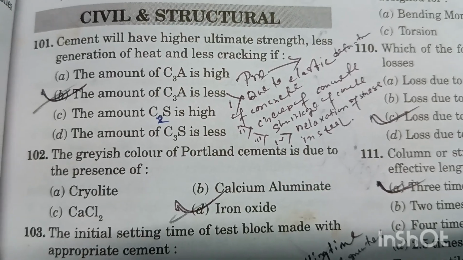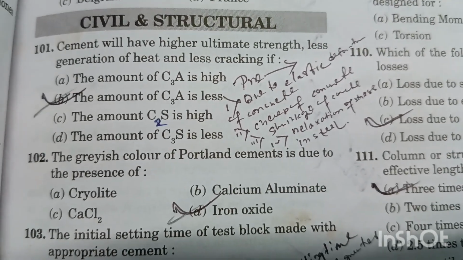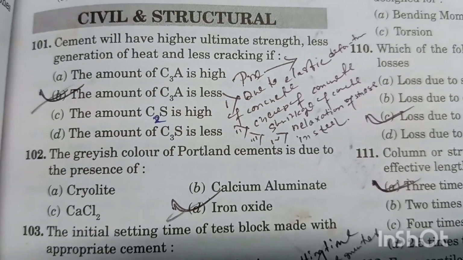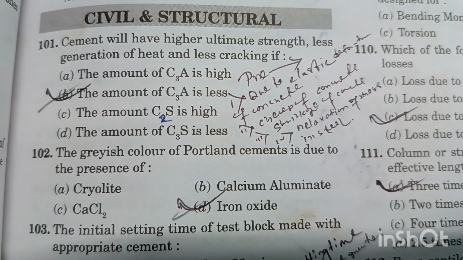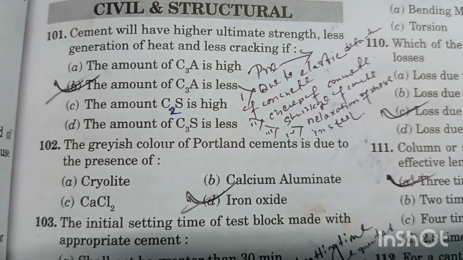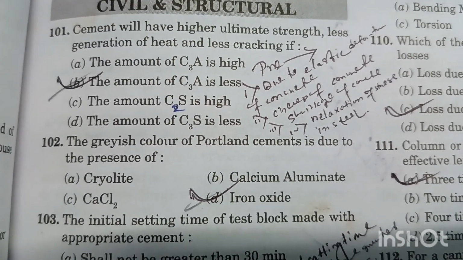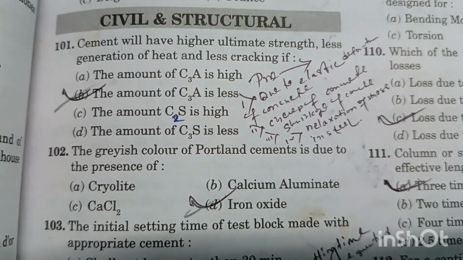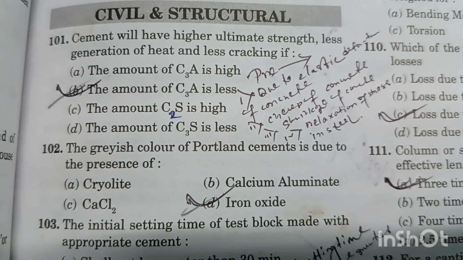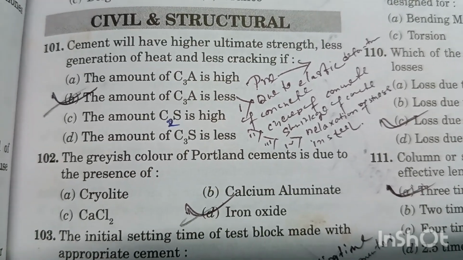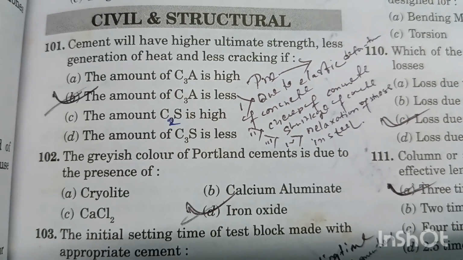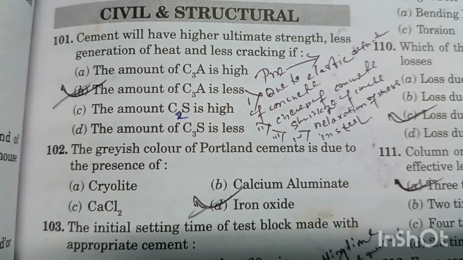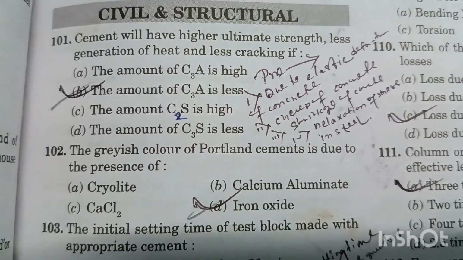C3A means tricalcium aluminate. If it is less in the cement, then we will get high ultimate strength, and the heat of hydration will also be less, and cracking will also be less, because C3A is the compound that first reacts with water and causes flash setting and causes cracking and evolves more heat of hydration. So if the amount of C3A is less, the cement will have higher ultimate strength, less heat of hydration and less cracking. Option B is the right answer.